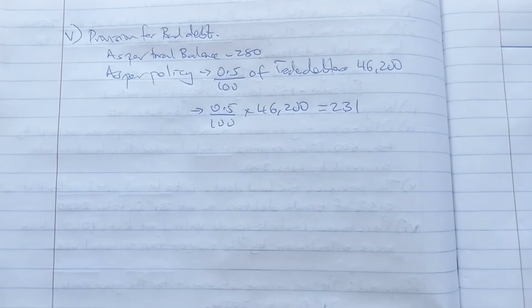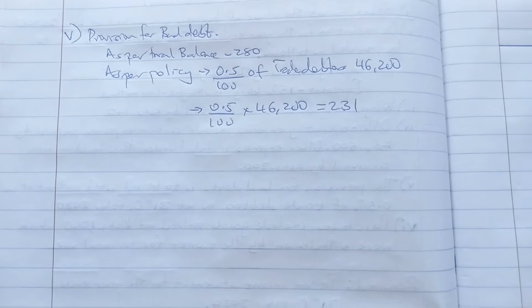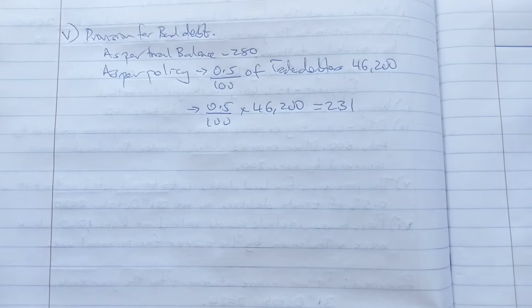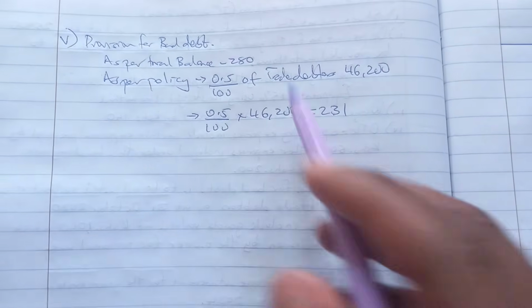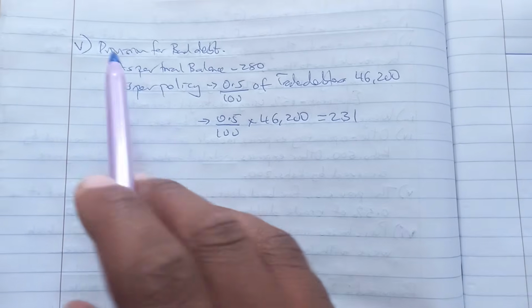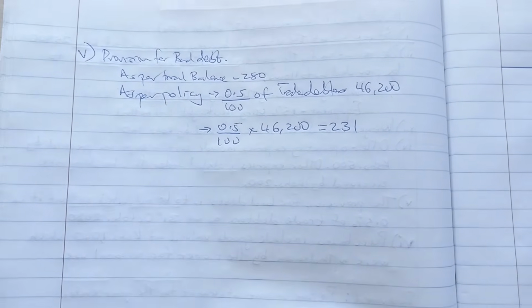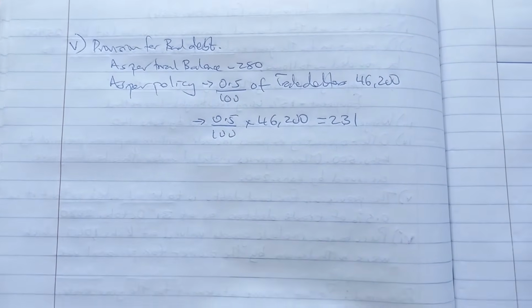So someone who has died cannot pay debt back to you, okay? So you will consider that as bad debt. So for businesses, they normally provide for that bad debt, okay?